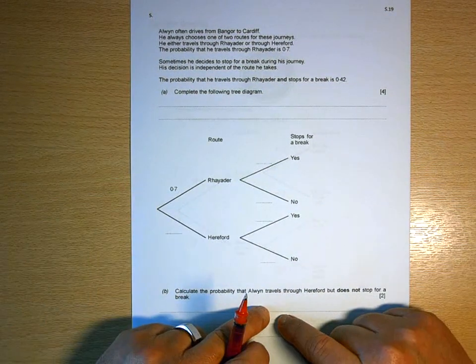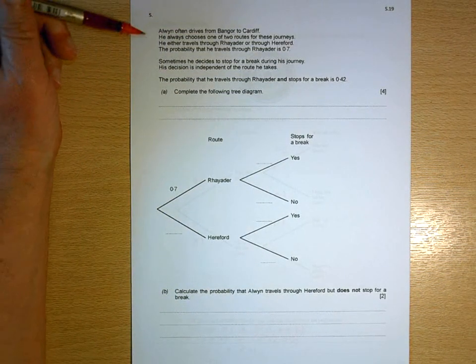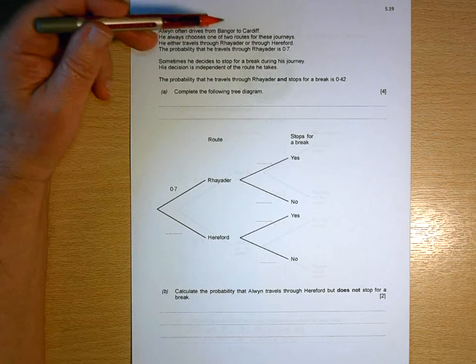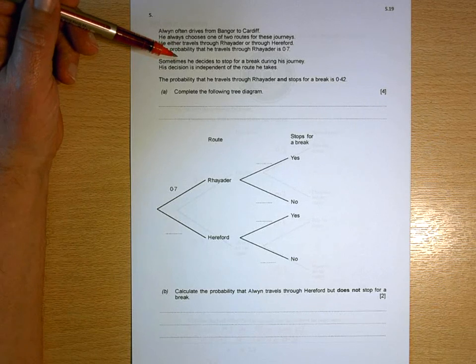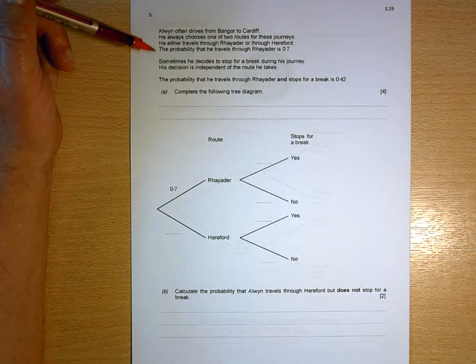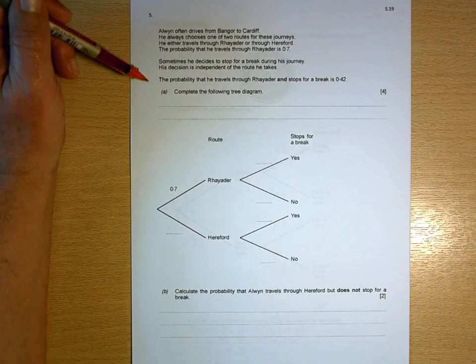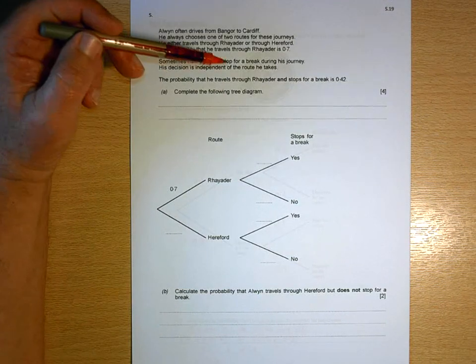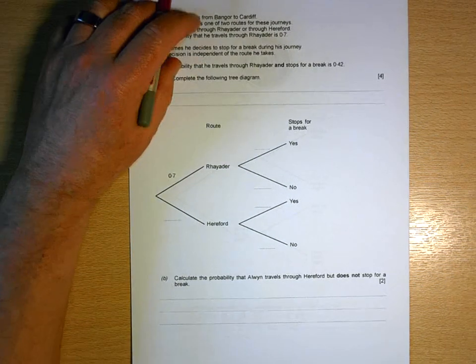So then the final question. Alwyn often drives from Bangor to Cardiff. He always chooses one of 2 routes for these journeys. He either travels through Rhyadr or through Hereford. The probability that he travels through Rhyadr is 0.7. Sometimes he decides to stop for a break during his journey. His decision is independent of the route he takes, makes no difference which way he goes. The probability that he travels through Rhyadr and stops for a break is 0.42. Complete the following tree diagram.